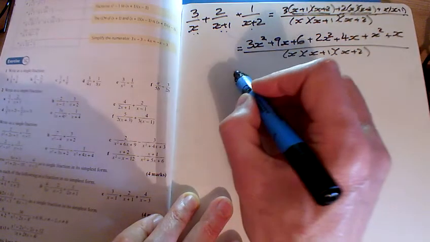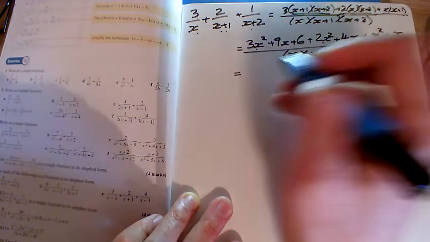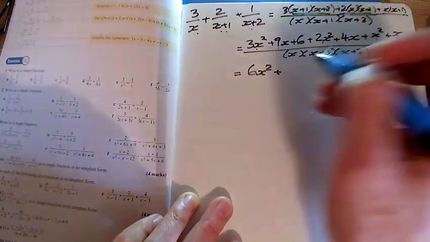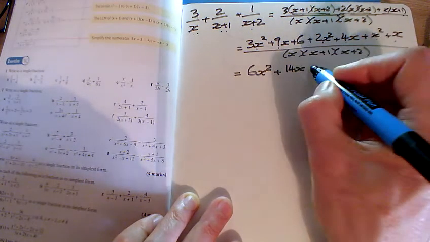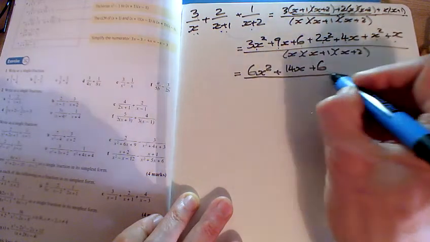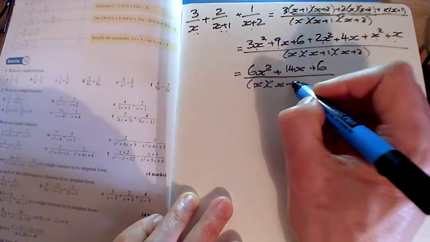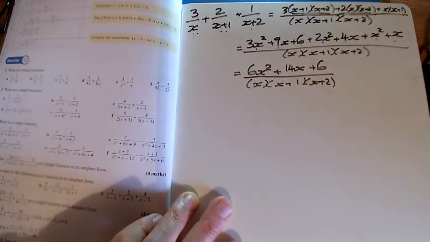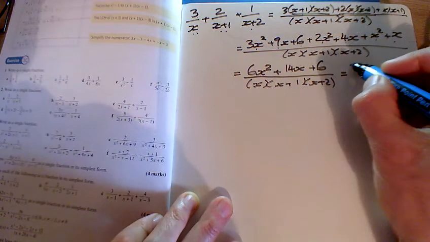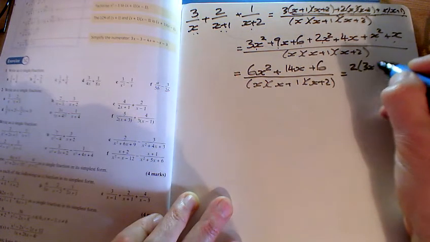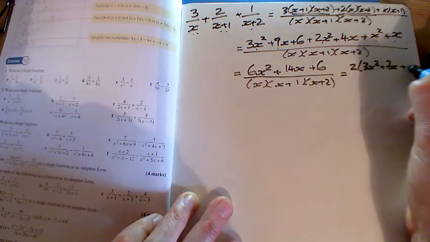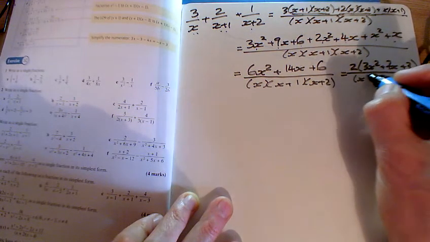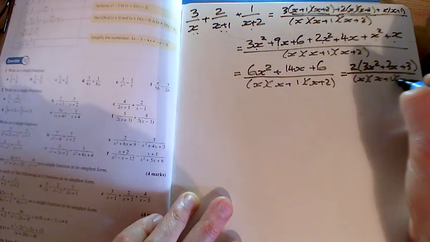And I've now got to tidy the top. So I've got 3, 4, 5, 6 x squareds. I've got 9, 10, 14 x's. And there's a 6 on the end there as well. Now, that might be enough, but you can spot a 2 goes into the top there, can't you? So we could take out the factor of 2 here and see what happens. So I've got 3x squared plus 7x plus 3. And sometimes this part here would factorize too, but I don't think that one does.